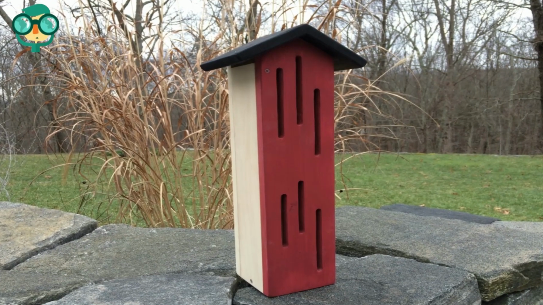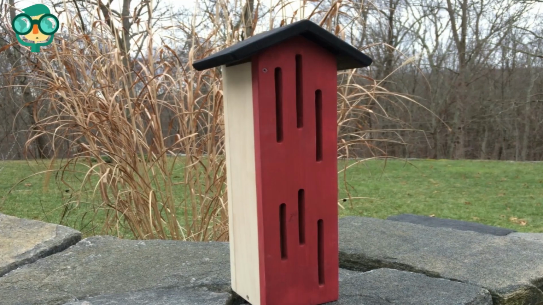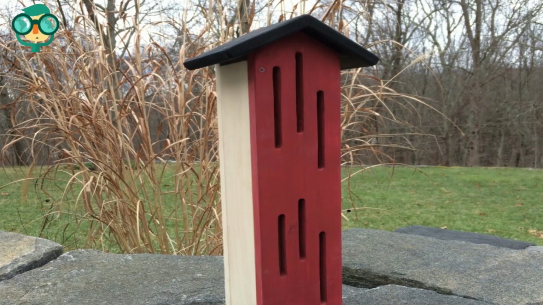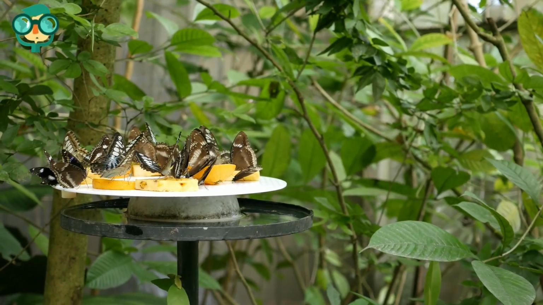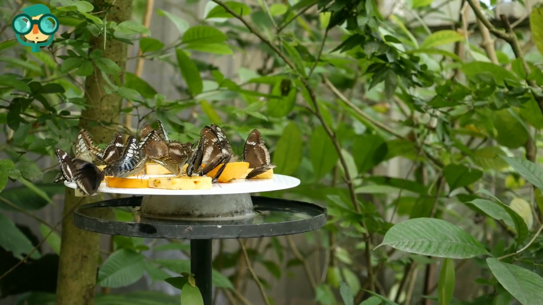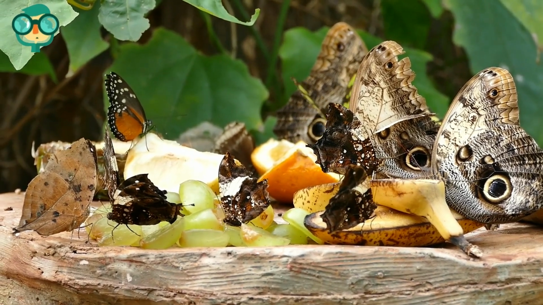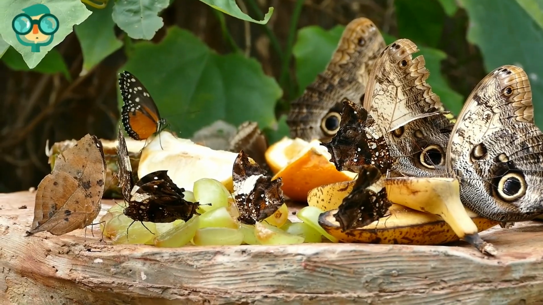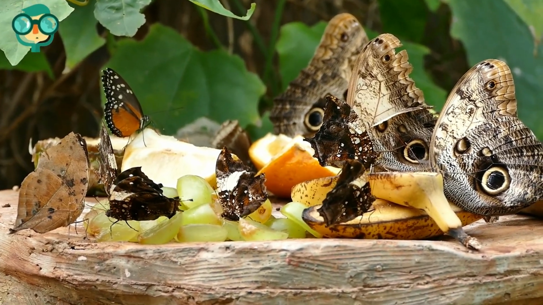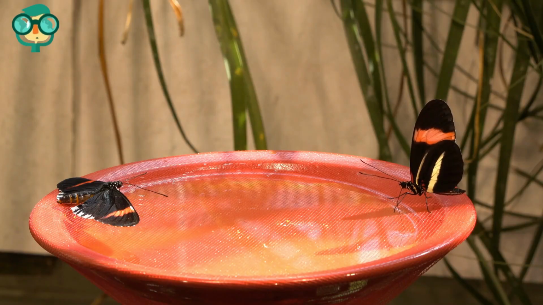Set up a butterfly box if you want to give extra shelter. A butterfly box is similar to a birdhouse, but it has slatted openings. Put out a tray of fruit scraps if you want to provide extra food. While your butterflies should get all of the nutrients they need from the nectar plants in your garden, they may enjoy an extra treat. If you'd like to include one, hang a butterfly feeder in your garden for a steady source of nectar.